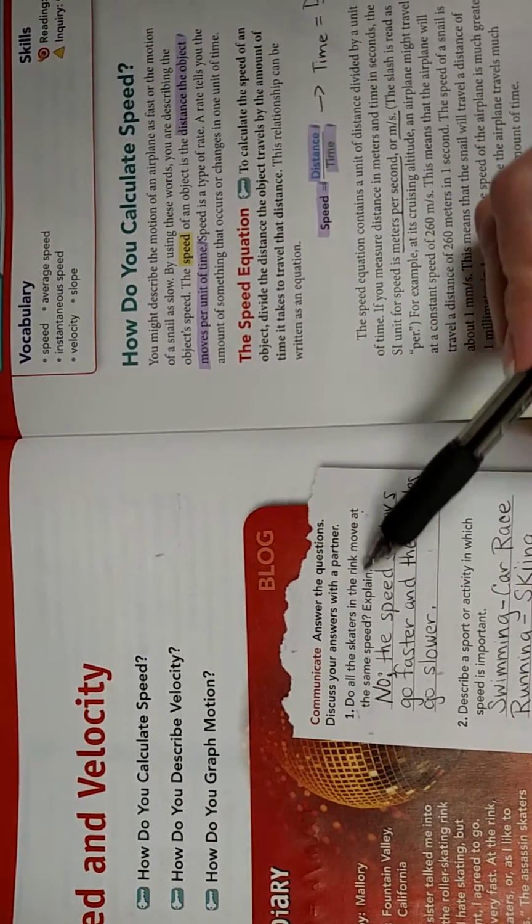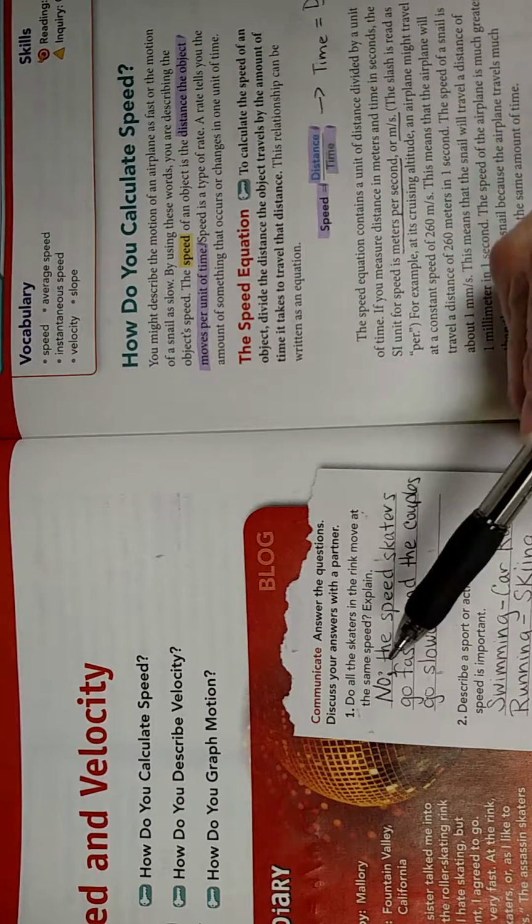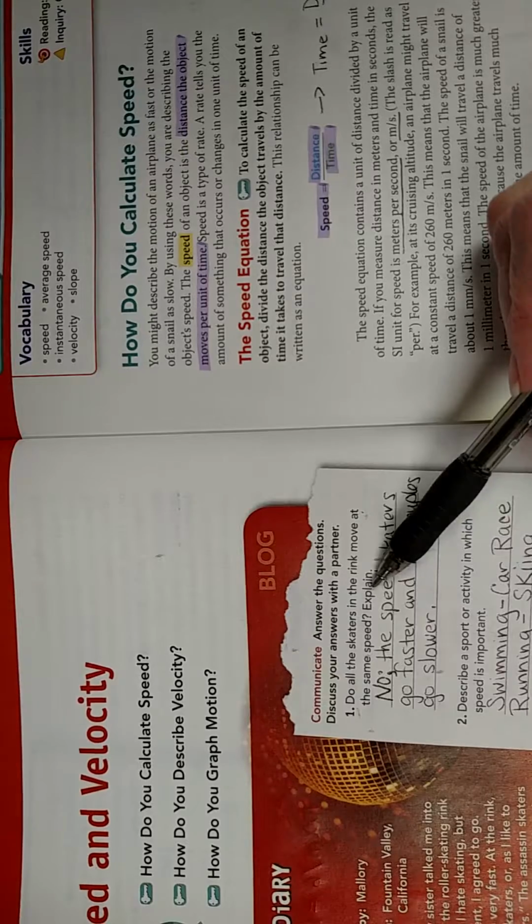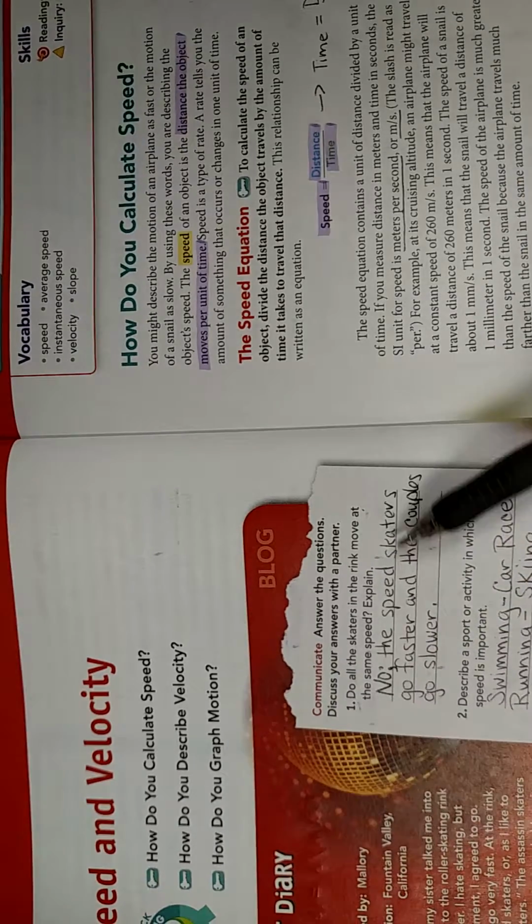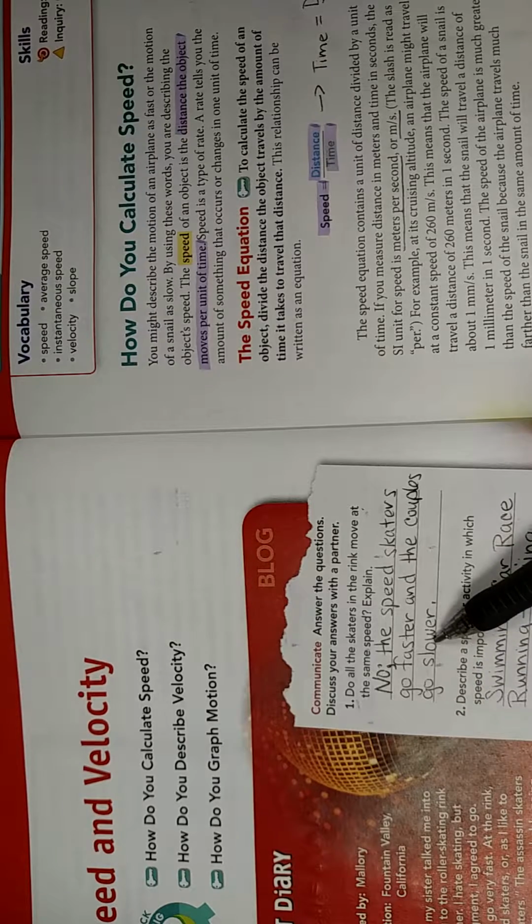talk about speed. But do all the skaters in the rink move at the same speed? No, and explain. Well, the speed skaters go faster and the couples go slower. So go ahead and check your answer.